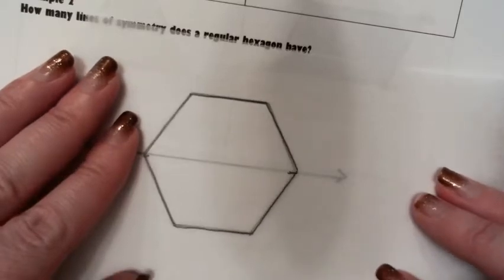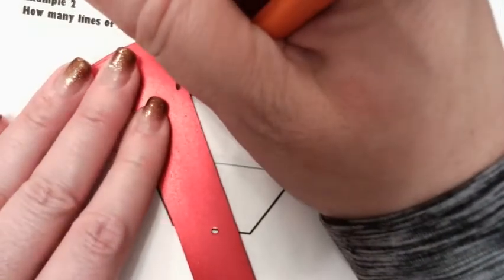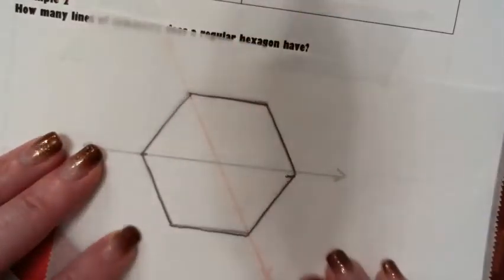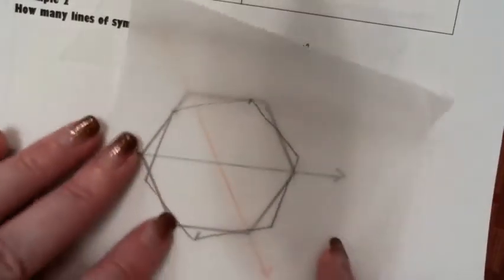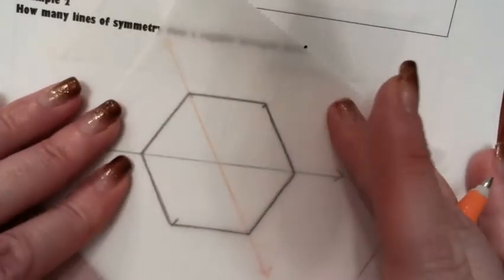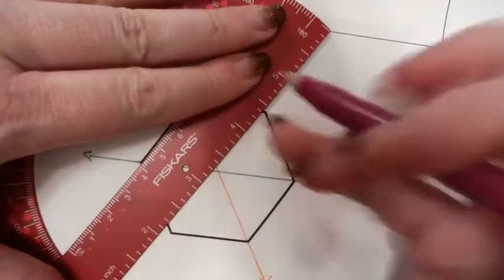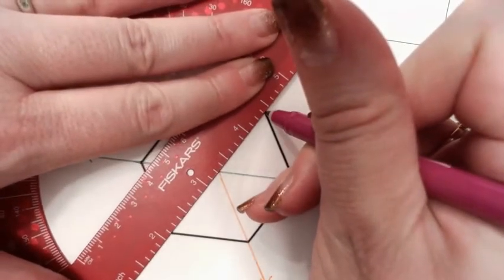I wonder if we had lines through other vertices, would that work? So let's go ahead and draw through each of these vertices and check that. So using this one, I'm going to reflect it that way and line that back up, and we see that that did work. Let's try another vertex. And this one and this one.